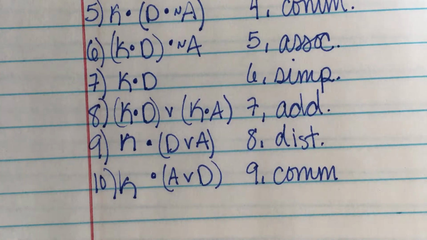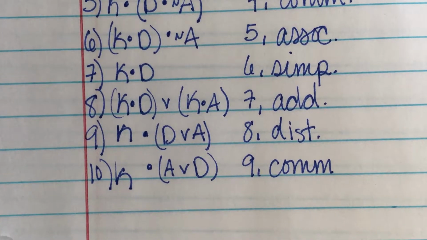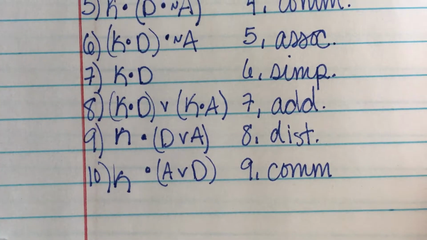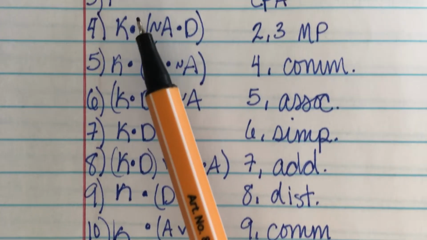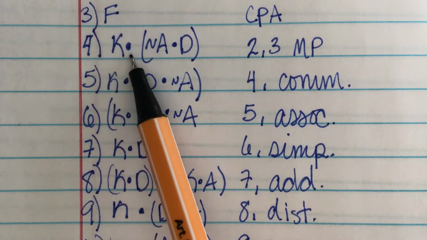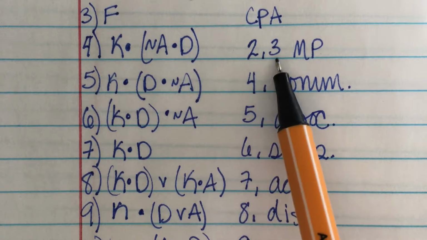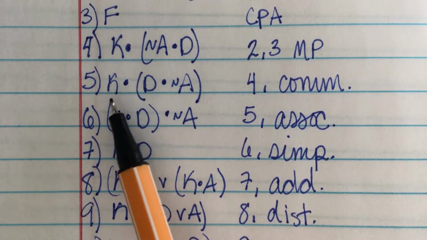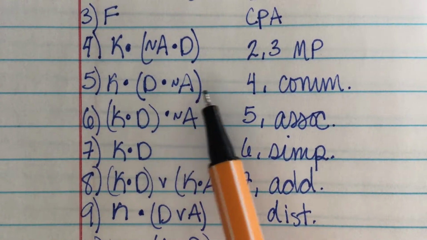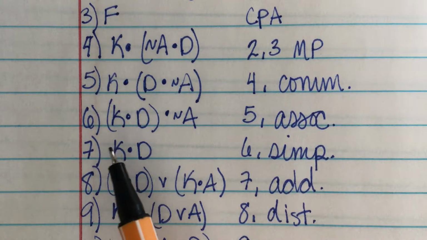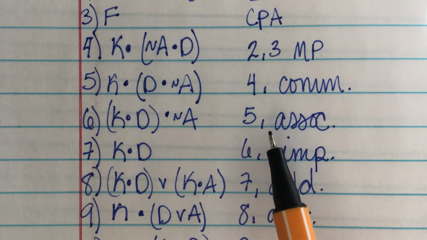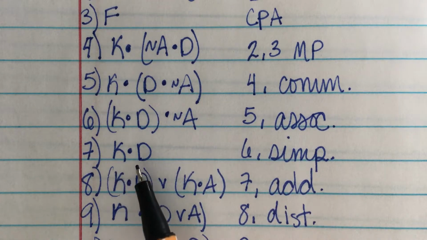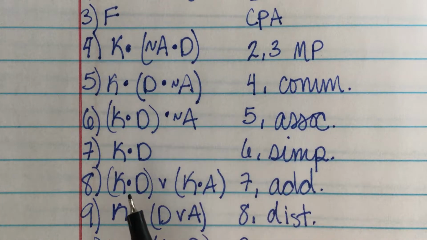Oh no, I've not been videoing all the way down there. Okay, here we go. I'm just going to review them for you. I've been talking and I haven't been moving my paper up. So up here we had K and not A and D, 2, 3 modus ponens. K and D and not A, 4 commutation. K and D and not A, 5 association, just move those parentheses. K and D, we dropped the not A, simplification.